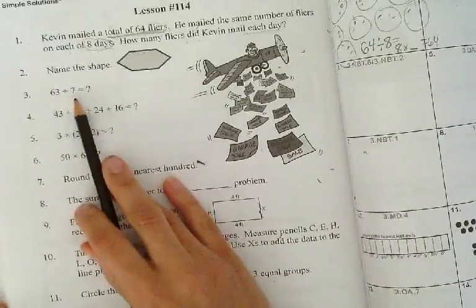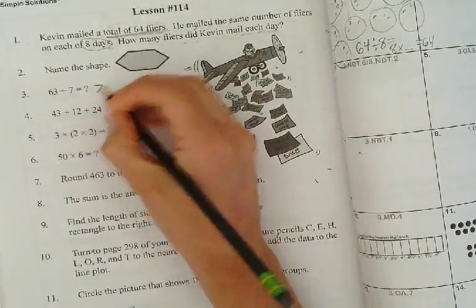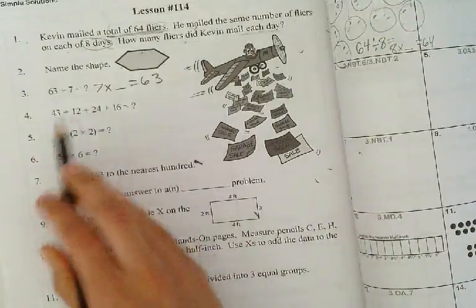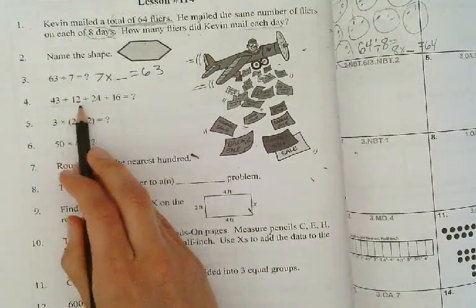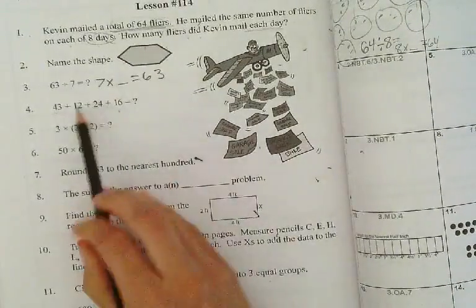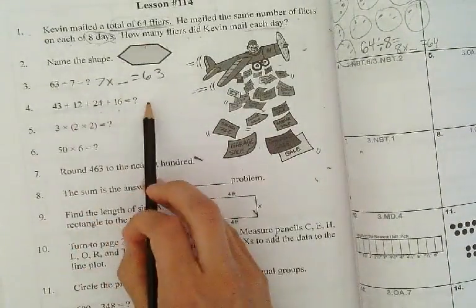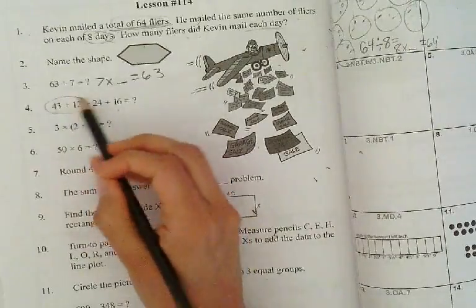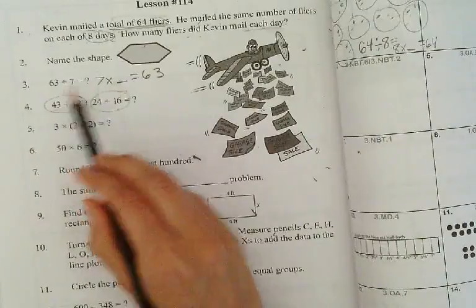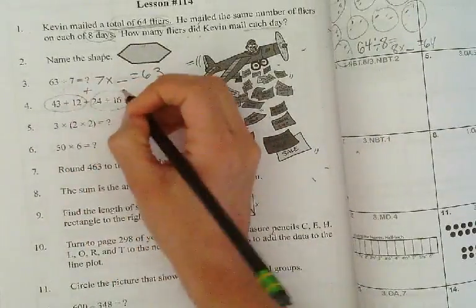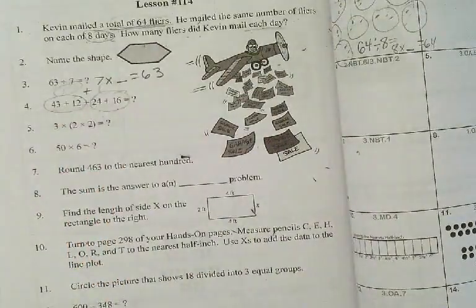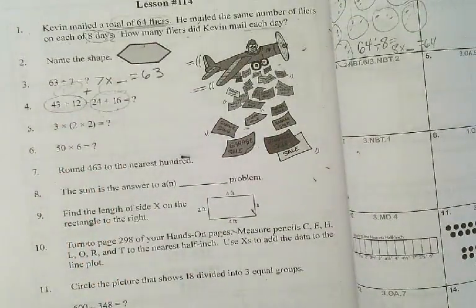Number 3, 63 divided by 7. I could also say 7 times something equals 63. Number 4, 43 plus 12 plus 24 plus 16. We've talked about this one in class. Everyone has their different method of solving this. I usually like to group the two numbers and then get the answers, and then make sure you add those answers up. Some people pull out the 10s and the 1s. It's up to you how you want to solve that problem.